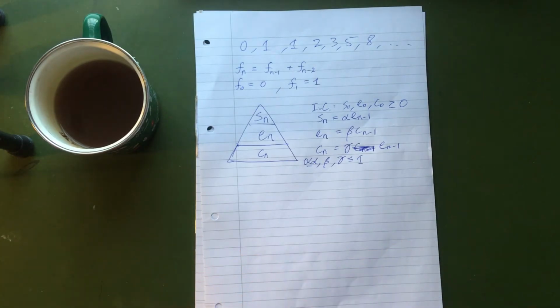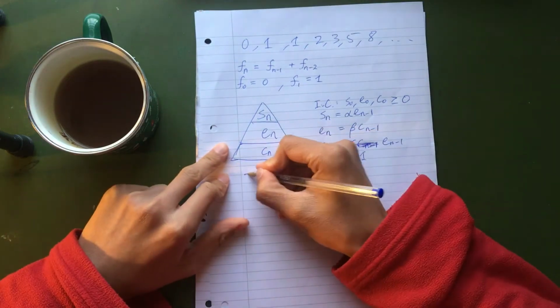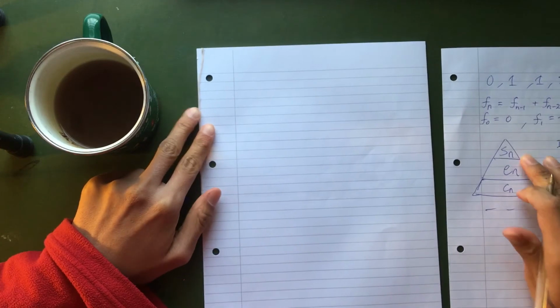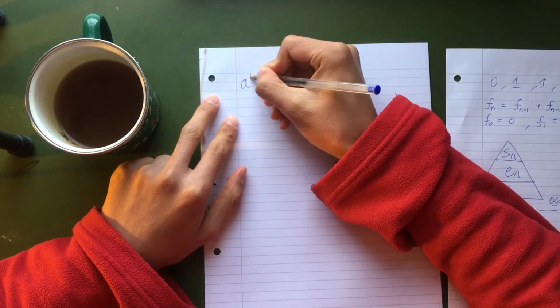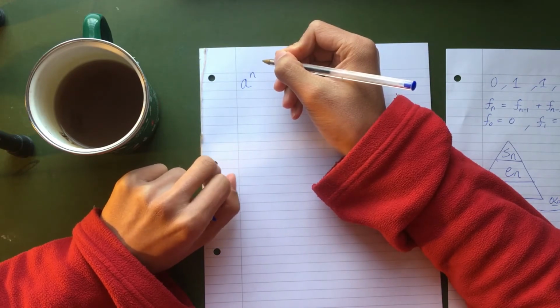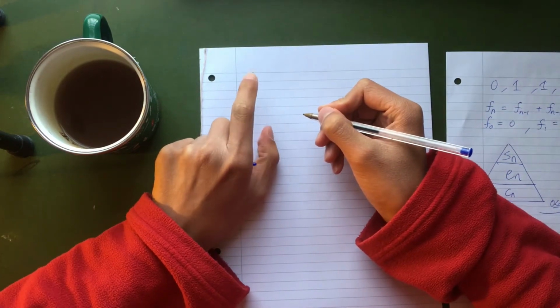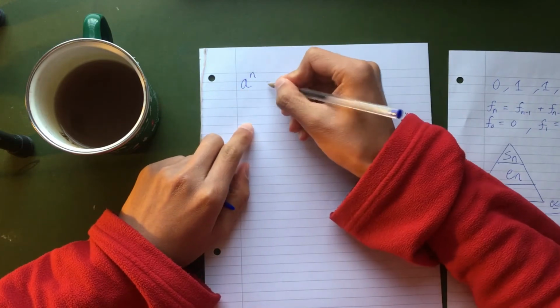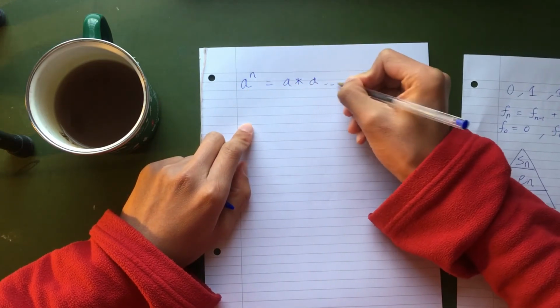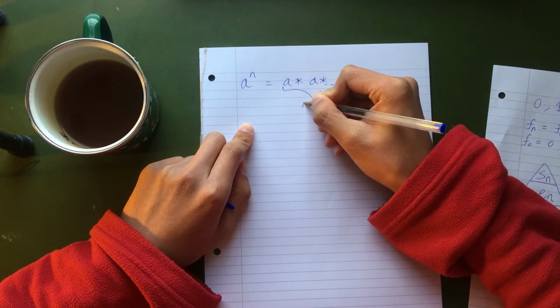And to do better, we're going to go back to something that's simpler and may only seem kind of related right now. So I want to talk about exponentiation. I'm going to take two positive integers, two positive whole numbers, a and n. And I want to find what a to the n is. And a to the n is, by definition, a times a times a times a times a, n times in total.